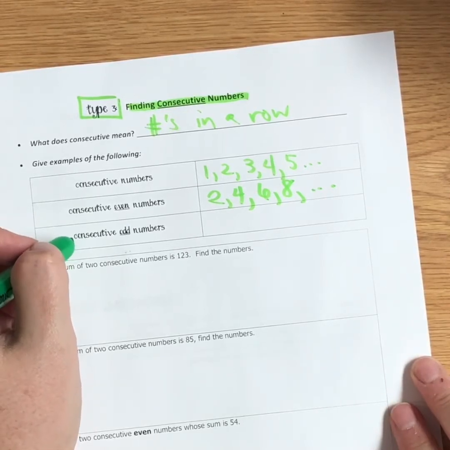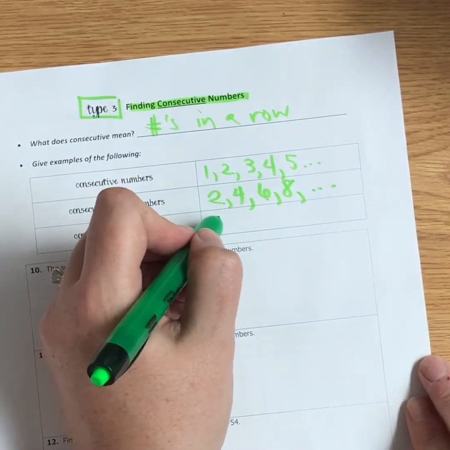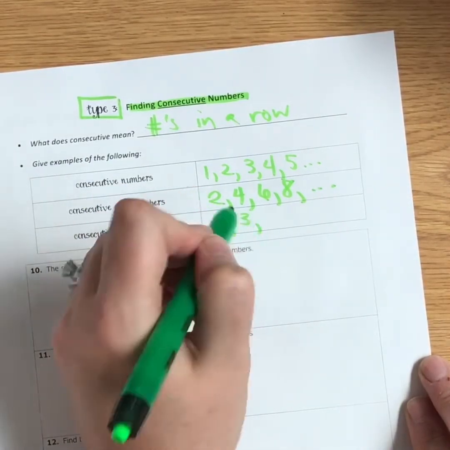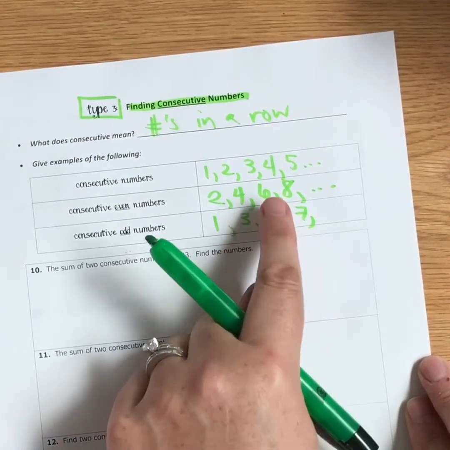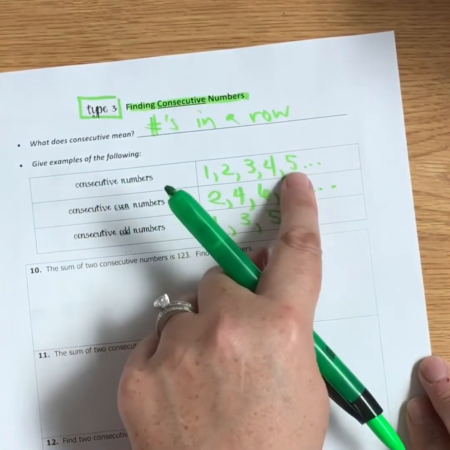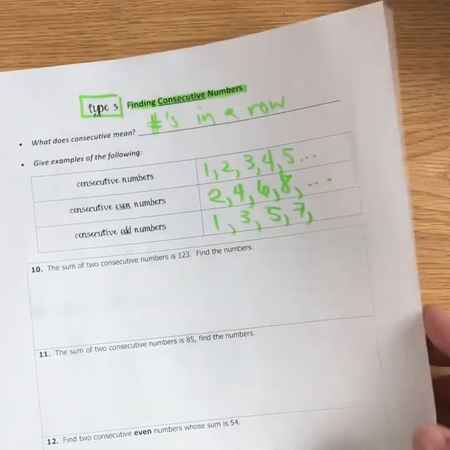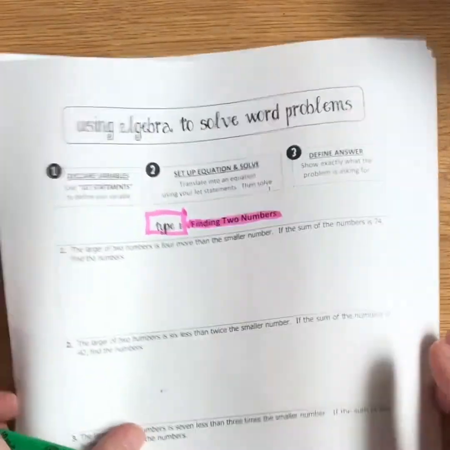Now odd numbers are also 2 apart. So for example, start with 1, that's the smallest positive odd number, 1, then 3, then 5, then 7. So 5 and 7 are consecutive odd numbers, just like 6 and 8 are consecutive even numbers, okay? But just 4 and 5 are consecutive numbers, okay? So we're gonna do that. And then, actually, I think there's only 3 types. I was thinking that there were 4, unless I skipped a page. Nope, there's only 3.